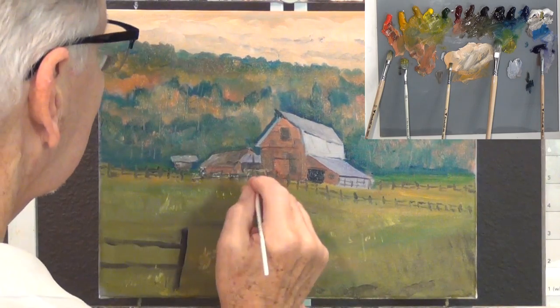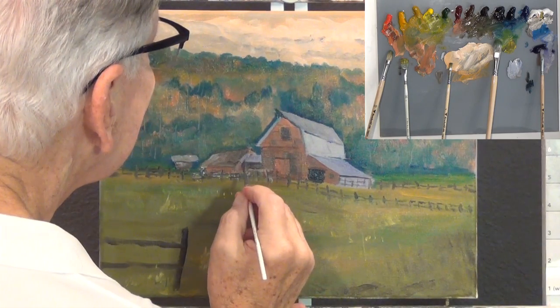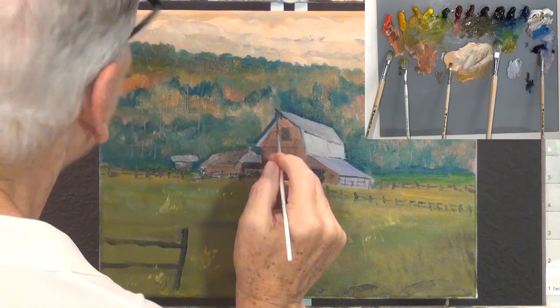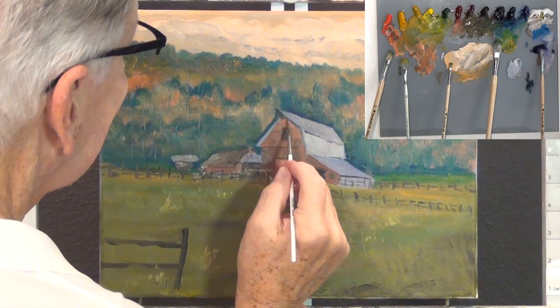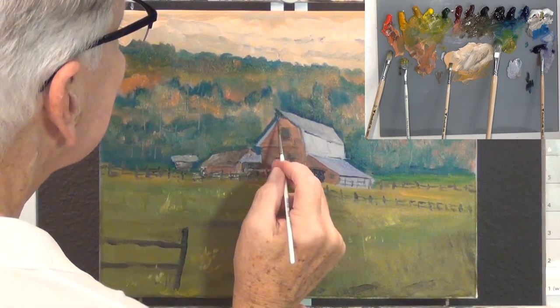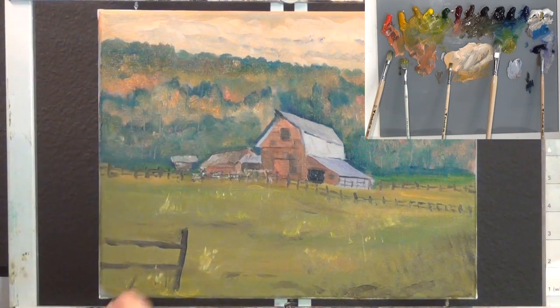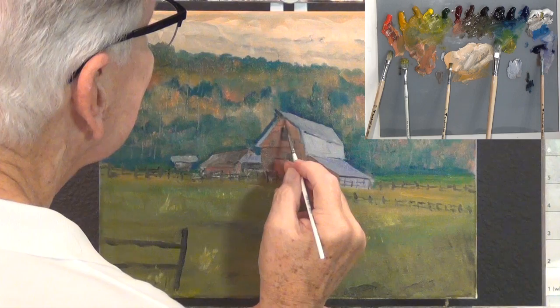What else can I fix here? Pretty dark shadow up here, tell the story that it's in shadow.